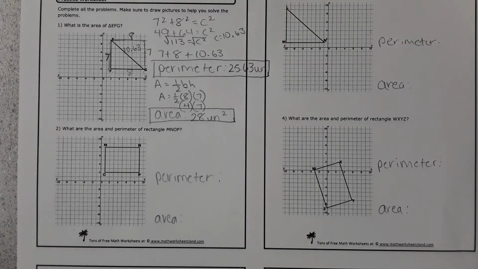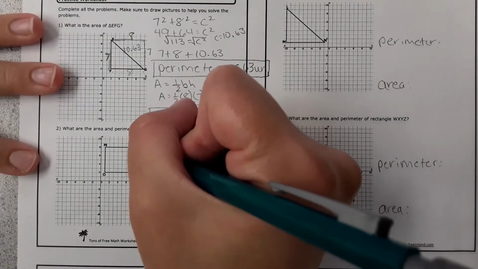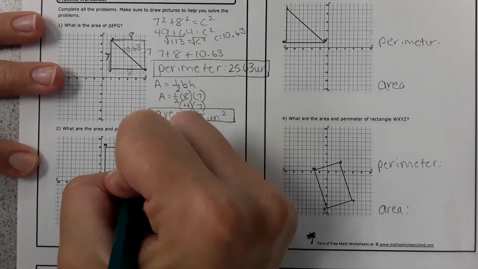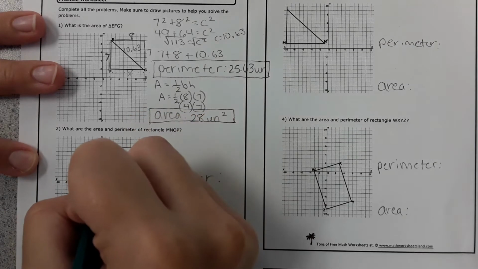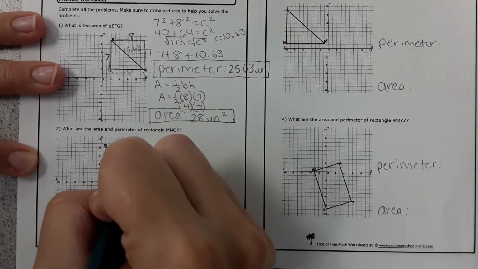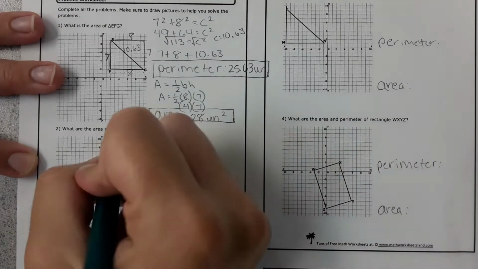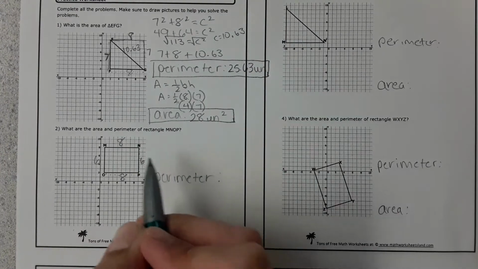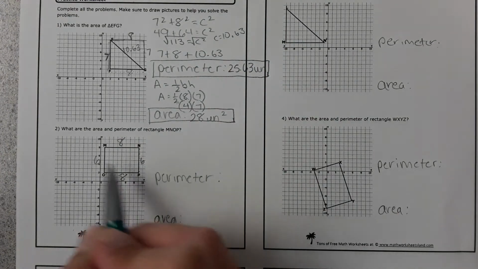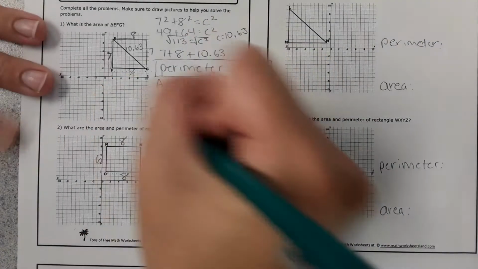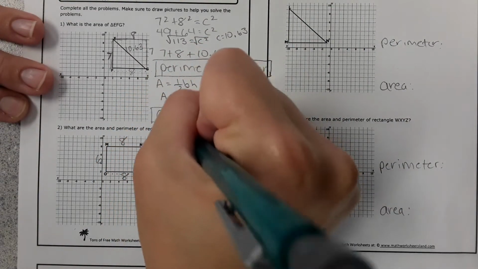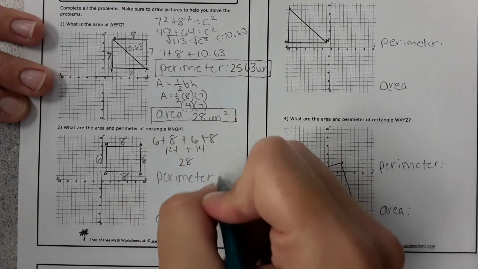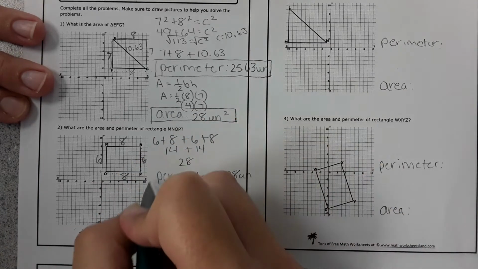Okay, the next one is a rectangle. In this case, there are no diagonal lines, so you can count the distance. In a rectangle, opposite sides are congruent. So if you know the length of one side, you know the length of its opposite. And then to find perimeter, 6 plus 8 plus 6 plus 8. The perimeter is 28 units.